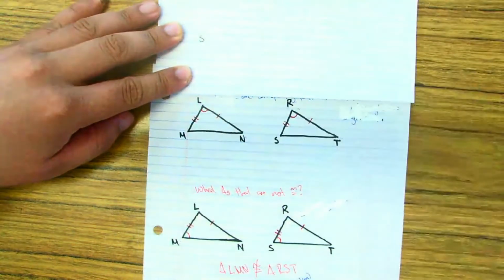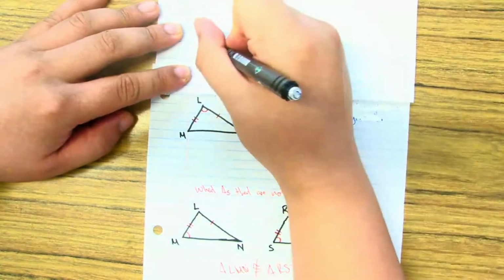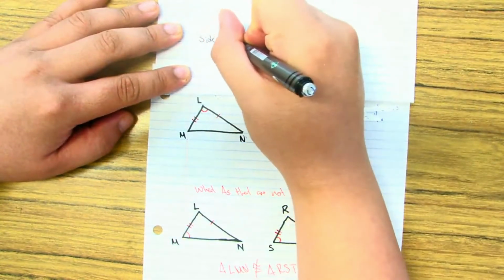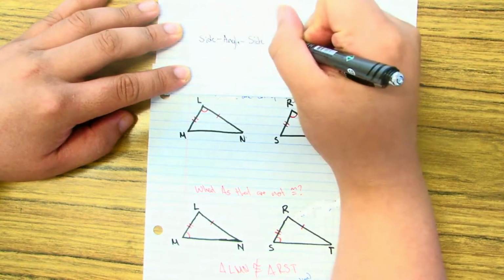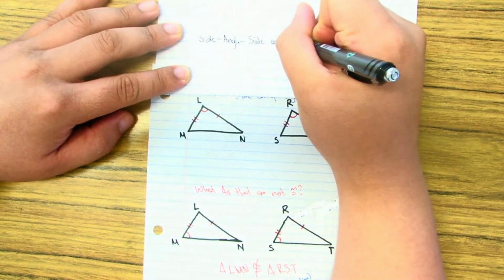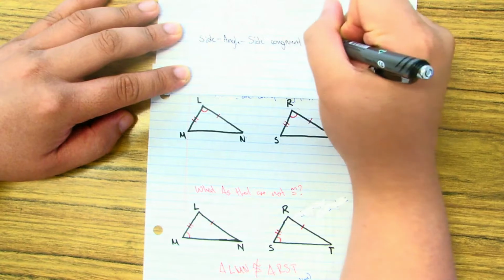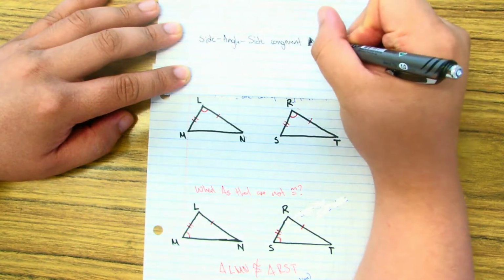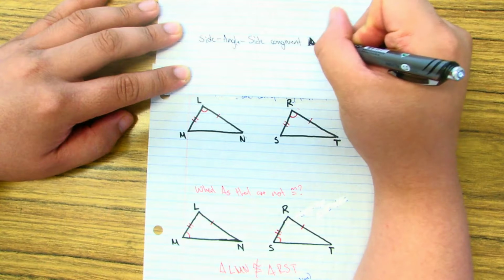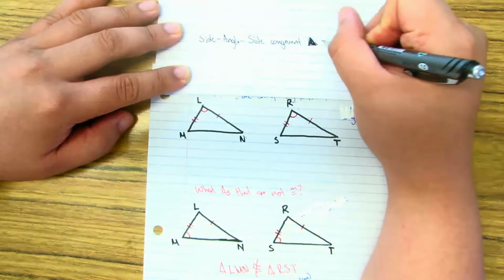Side, there's spacing here. There's the side, angle, side, congruence, triangle theorem.